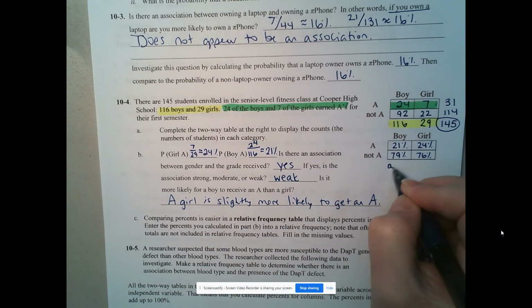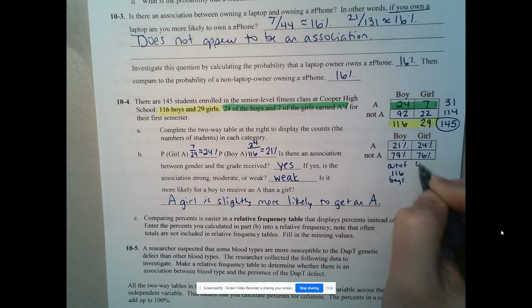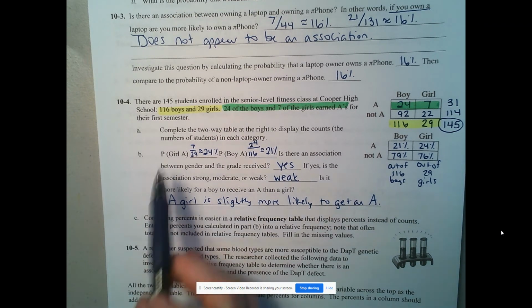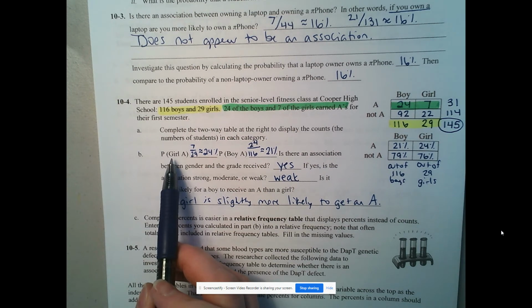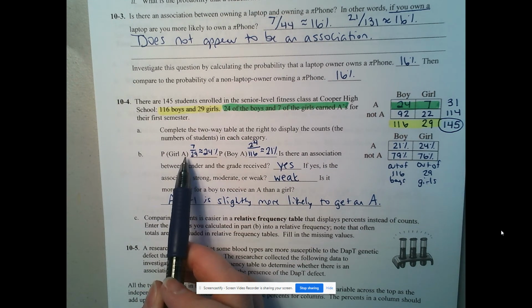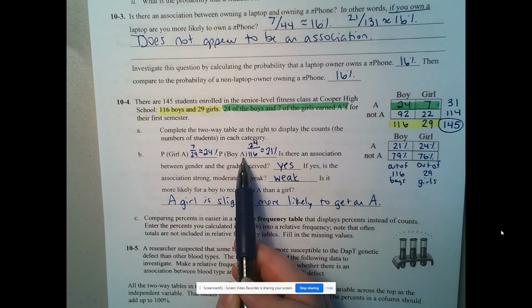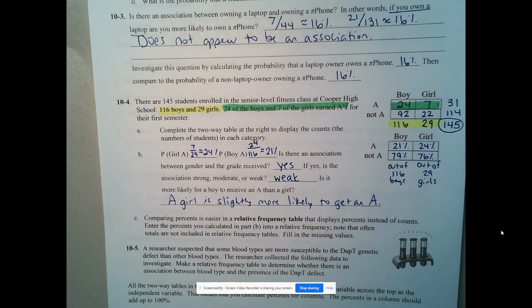This one we did out of the 116 boys. This one we did out of the 29 girls. That's really important, that the data is in columns unless you are asked otherwise. And this one you were very clearly asked if you were a girl, and then A came second. So if you were a girl, what's the probability you got an A? That told you you were working in the girl column. This one said, if you were a boy, what's the probability you earn an A? That told you you were working in the boy column.